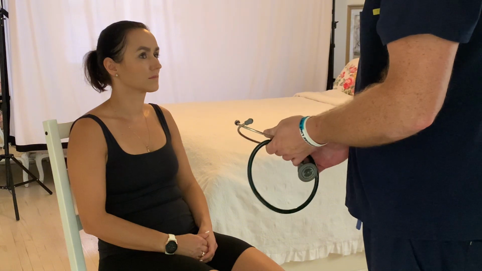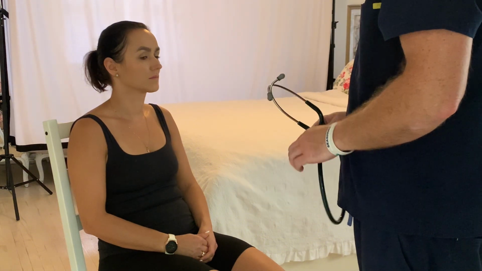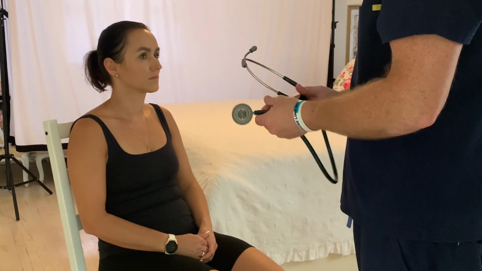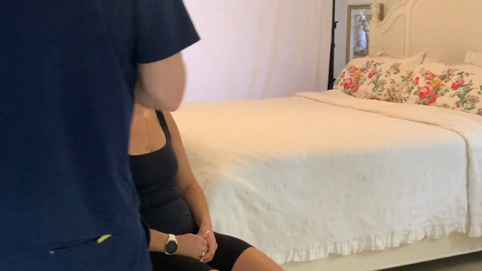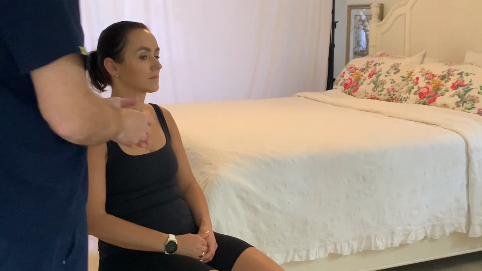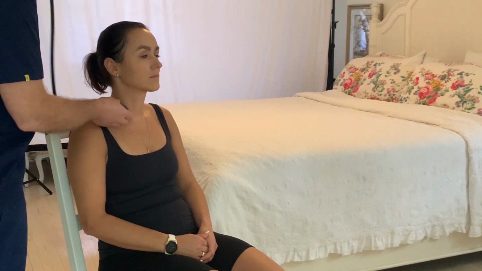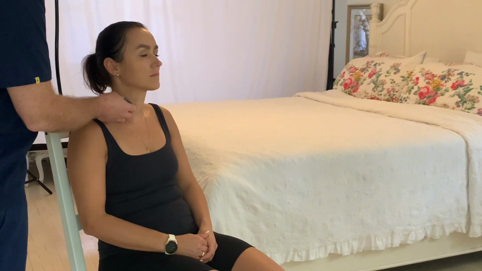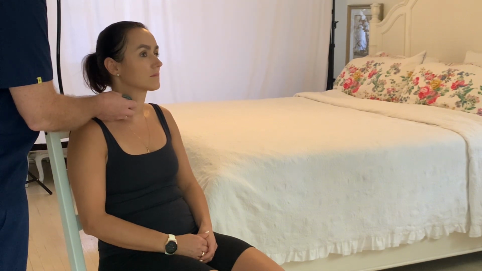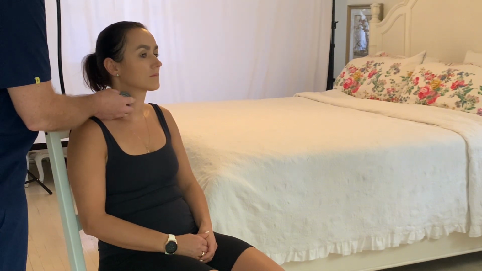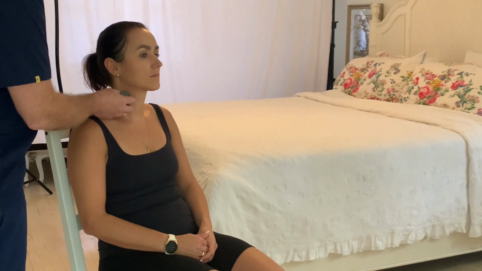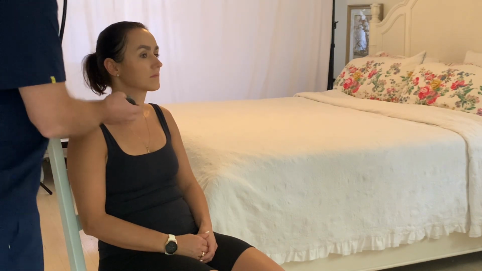Going to move on to listening for any carotid bruits, so you could just sit, and with the bell portion of my stethoscope, I'm going to listen for any bruits at the point where the carotid bifurcates. No bruits are heard.